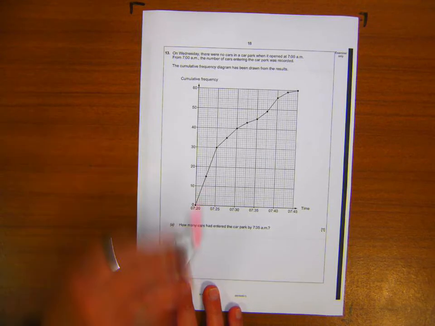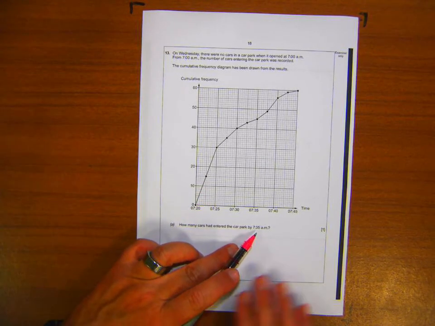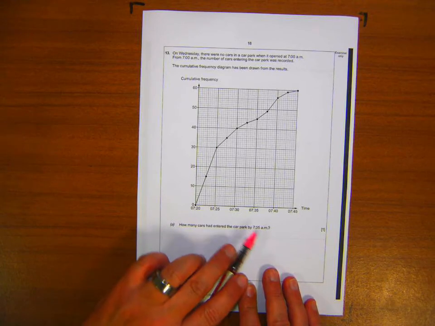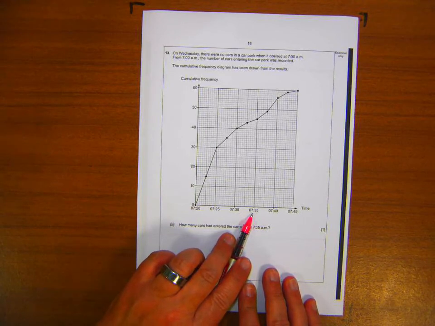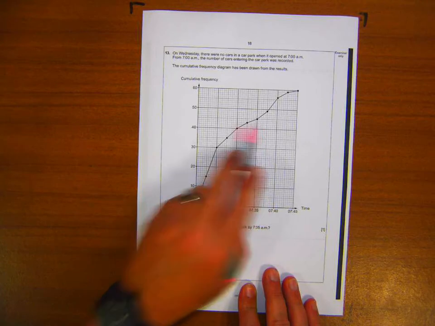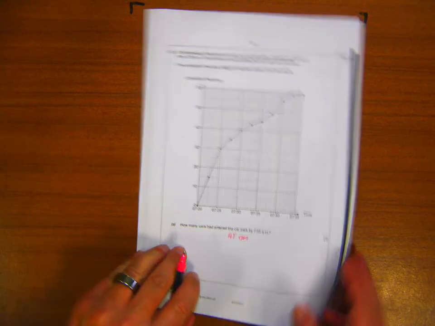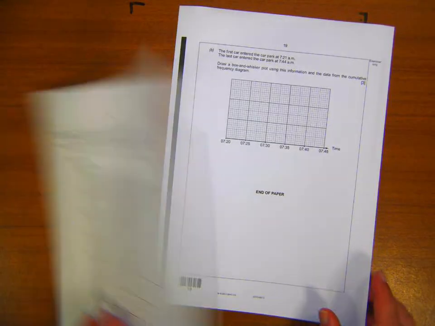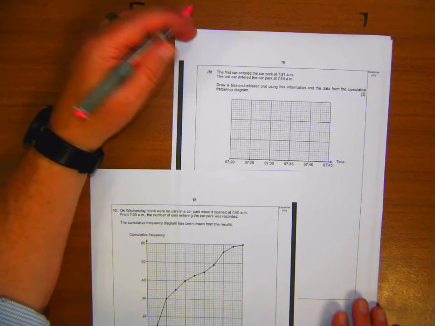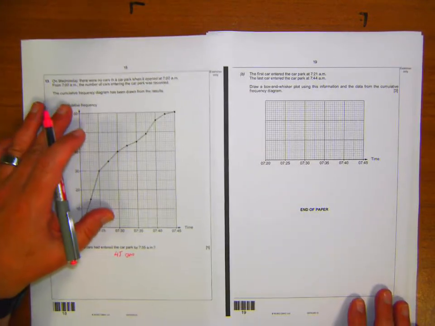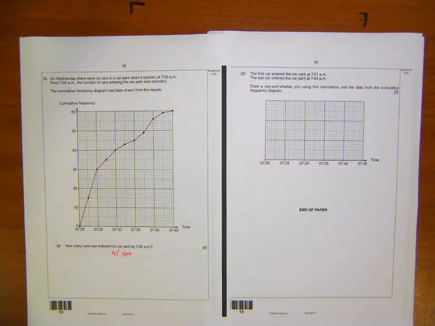How many cars had entered the car park by 7:35 a.m.? So you're going across to 7:35, you're reading up, and you've got 45. The first car entered the car park at 7:21 a.m. and the last car entered the car park at 7:44 a.m. Draw a box and whisker plot showing this, using this information and data from the cumulative frequency diagram.